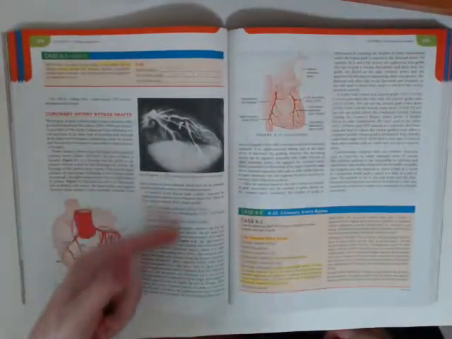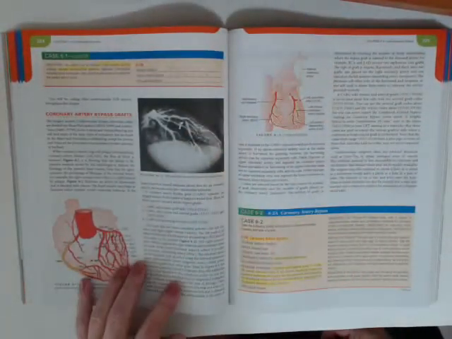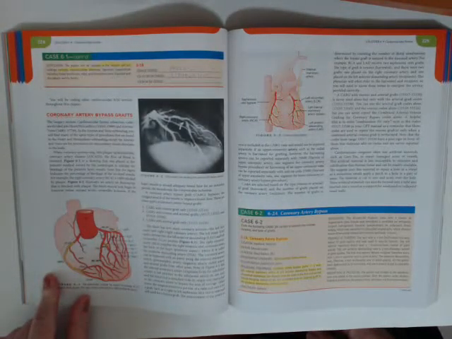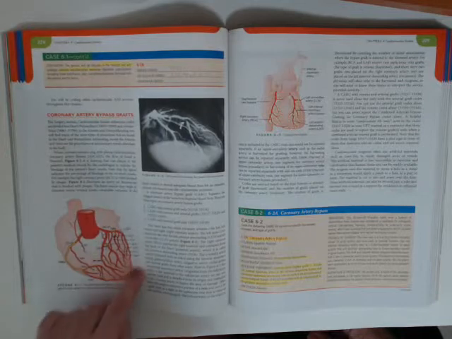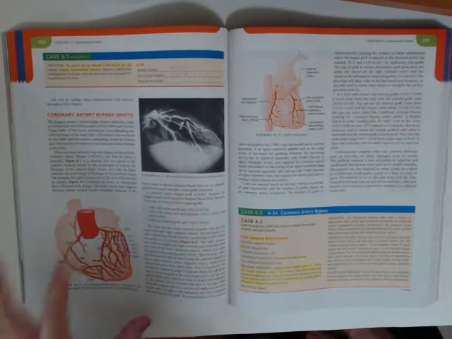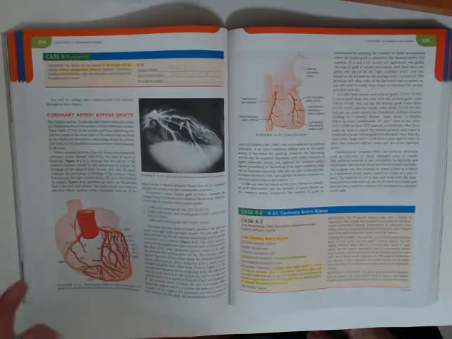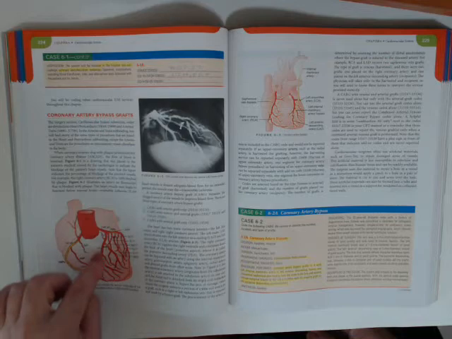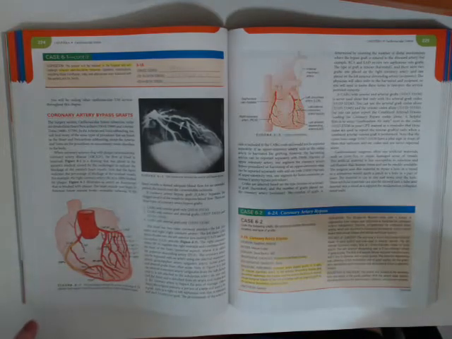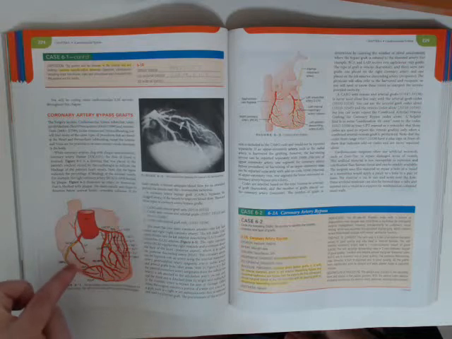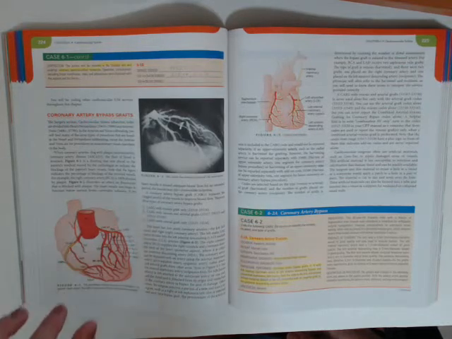Here's some information about your coronary artery bypass grafts. This is an excellent picture, getting in your mind where the different arteries are that supply the blood to the heart and keep the heart healthy. The yellow shows different blockages, and then they would bypass around those. This is a really, really good picture.